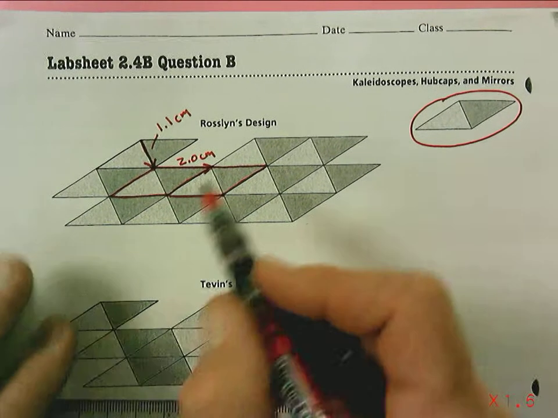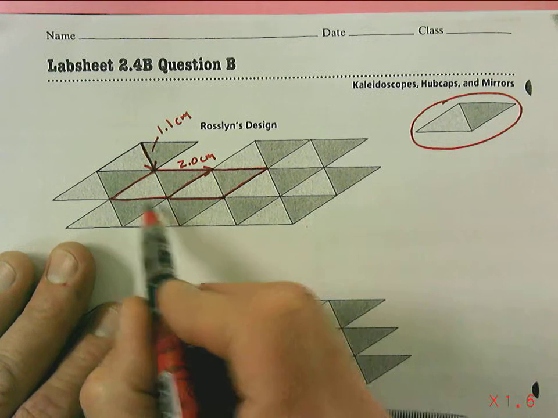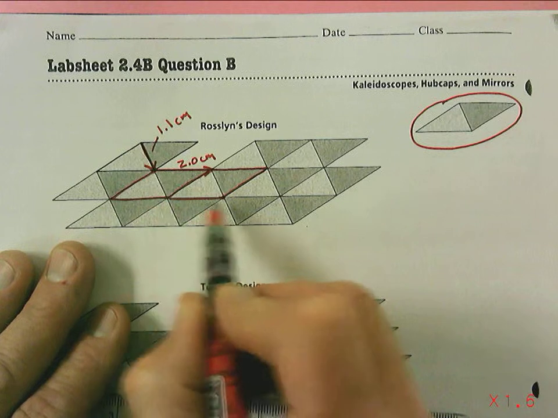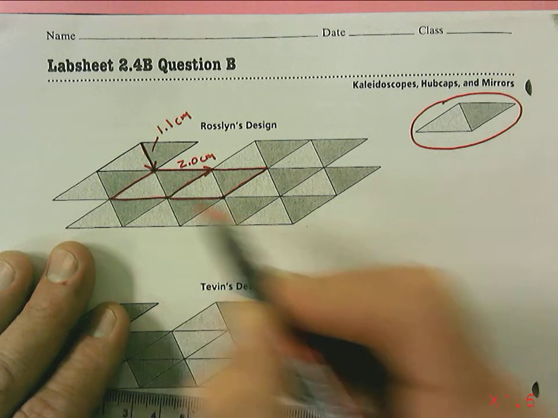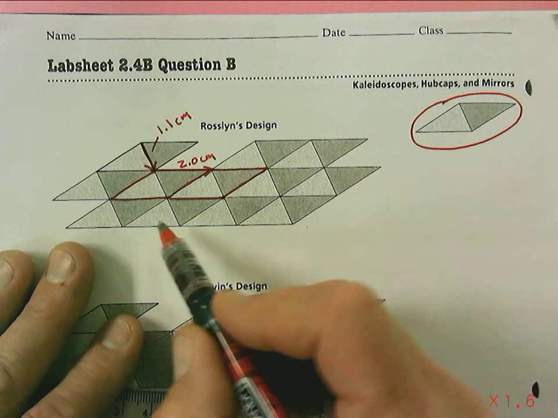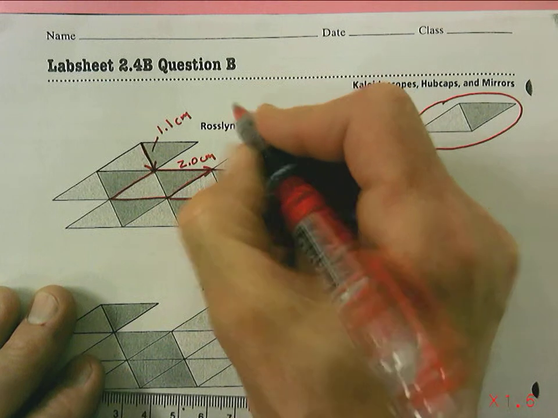So that's our directions. If you want to move this, the length of the base basically to the right, or the length of the diagonal, either down or up, depending upon where you start. And so that's Rosalind's design. It's basically a translation.